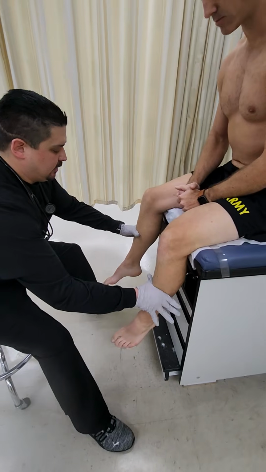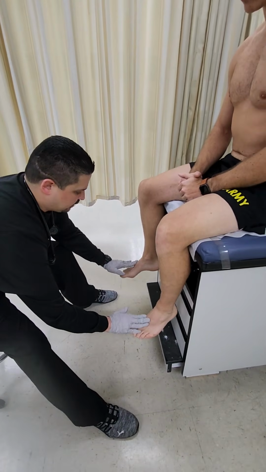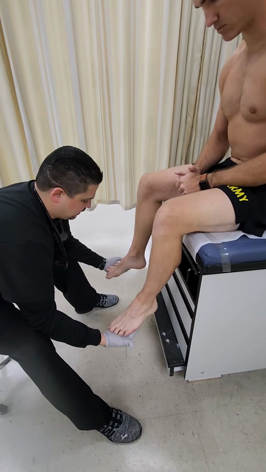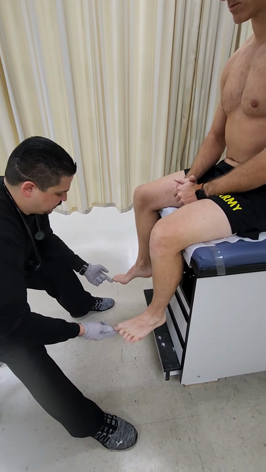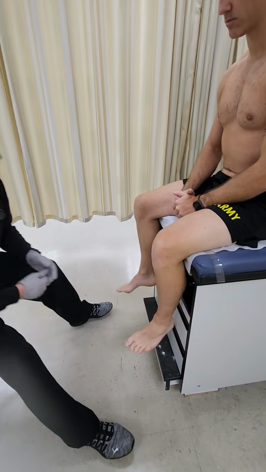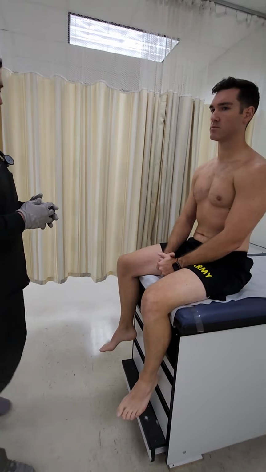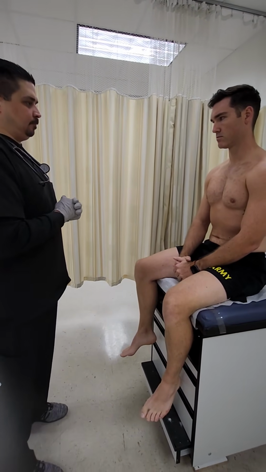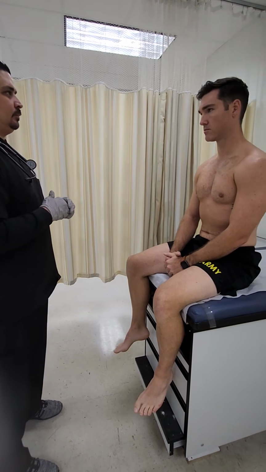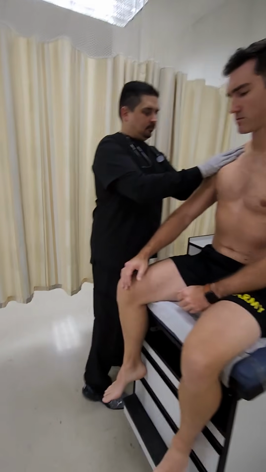Push out. Push in. Okay, good. Push up and push down. Okay, and then push up and then push down. Okay, good. Verbalize bilaterally 5 out of 5 strength. Now begins the upper extremities examination. Inspect and palpate the bones, joints, and soft tissues of the upper extremities.